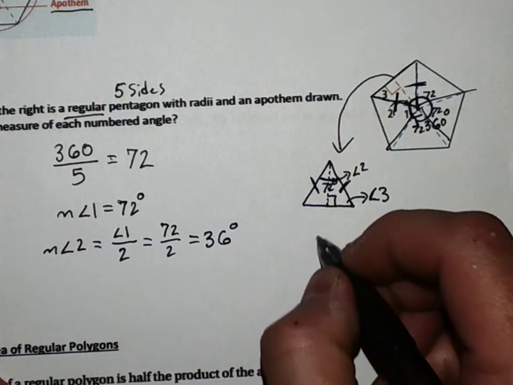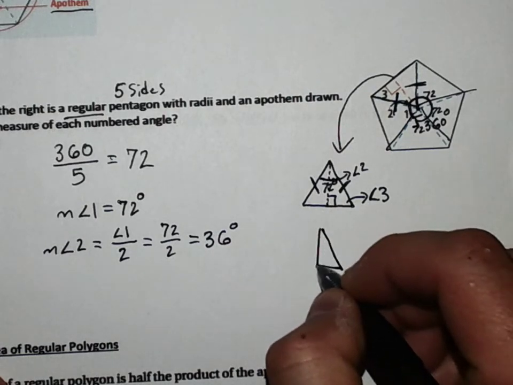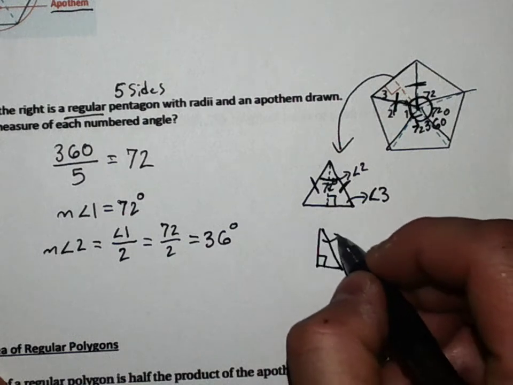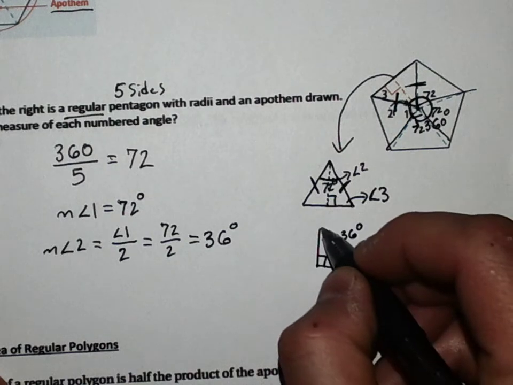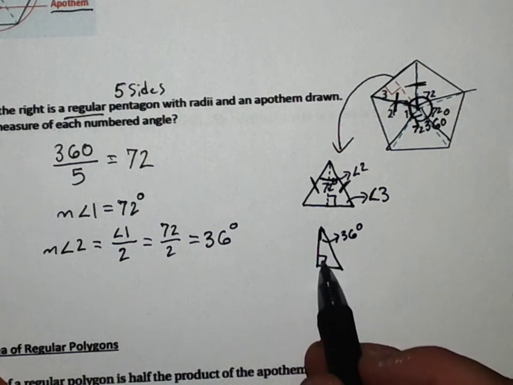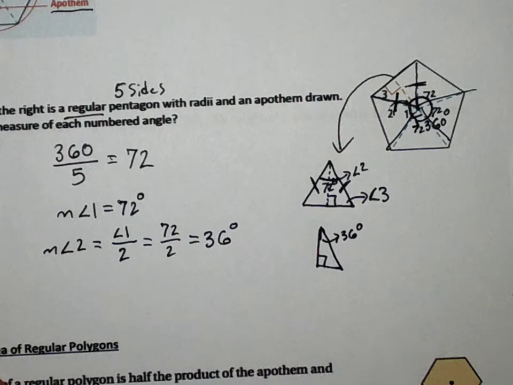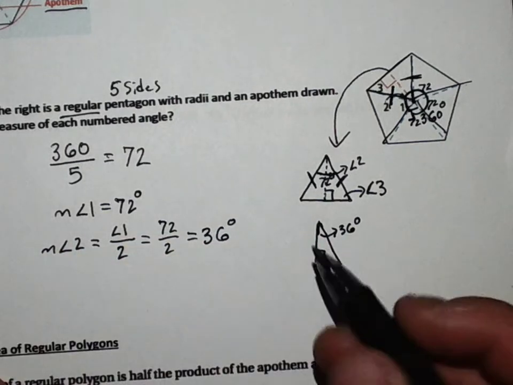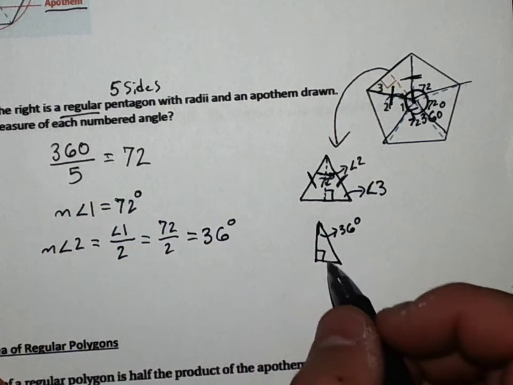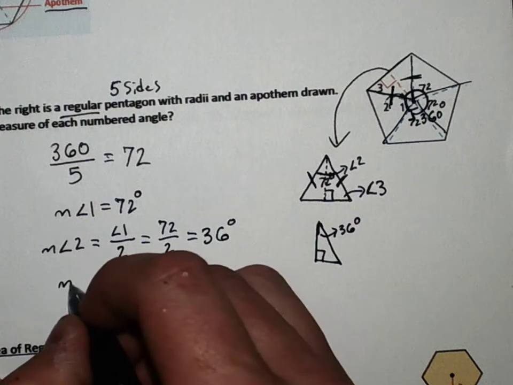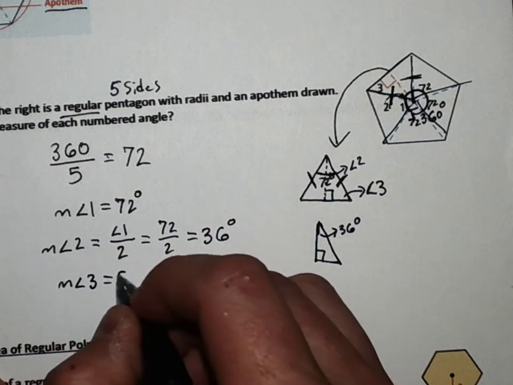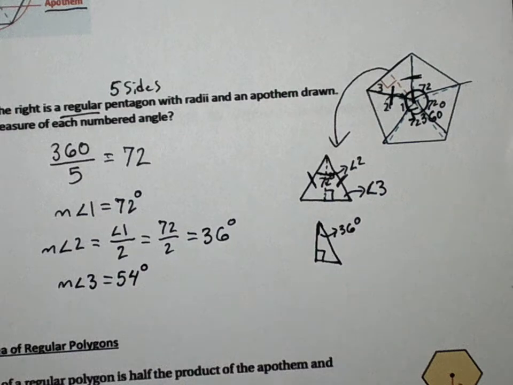And last but not least, we now have a right triangle where this is a right angle. We know this is 36. If this is 36 and that's 90, what does this have to be? Well, the measure of angle 3 must add with 36 and 90 to get 180. So 36 plus 90 is 126. 180 minus 126 is 54. So the measure of angle 3 is 54 degrees.